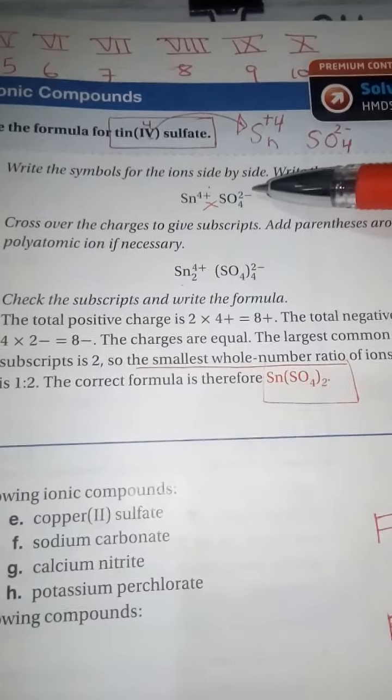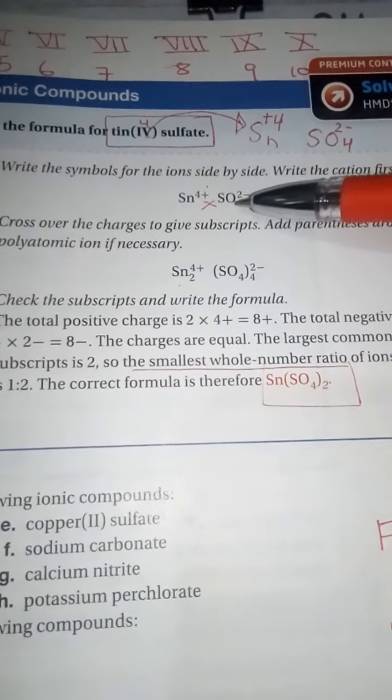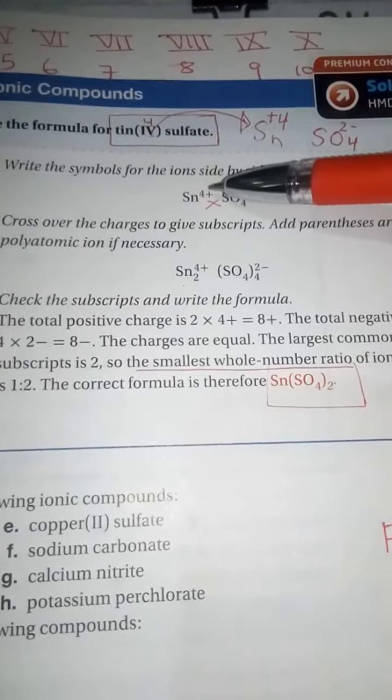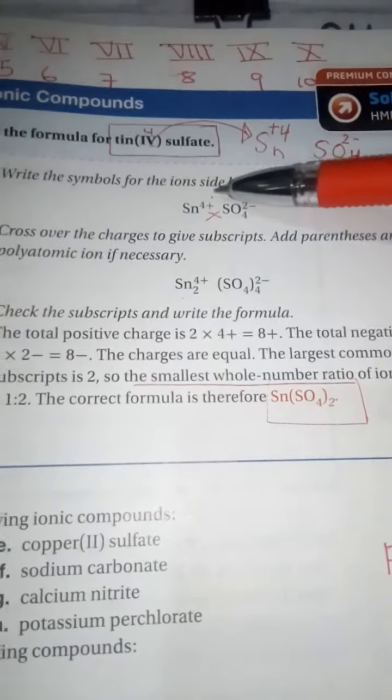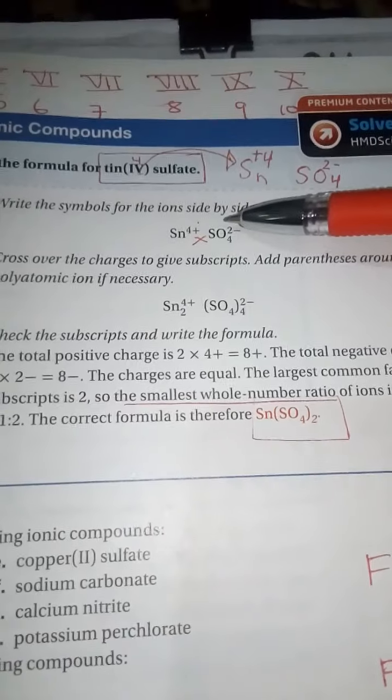You could solve this in two ways. So if we're going to use the crisscross method, of course they're different. Remember, I always taught you that we use the crisscross method when they're different. But I want you to notice something.